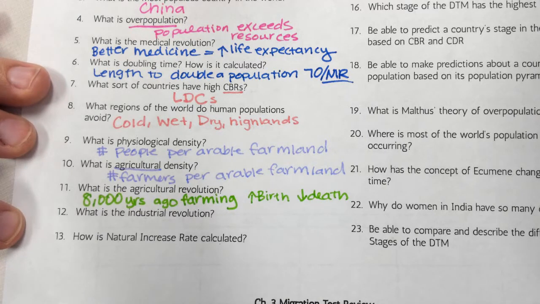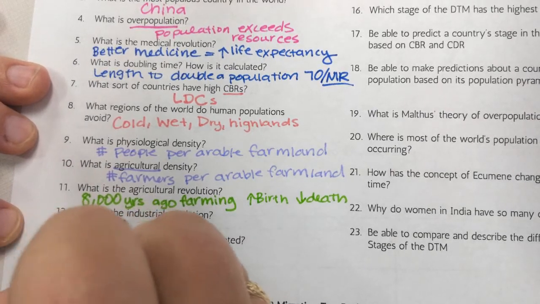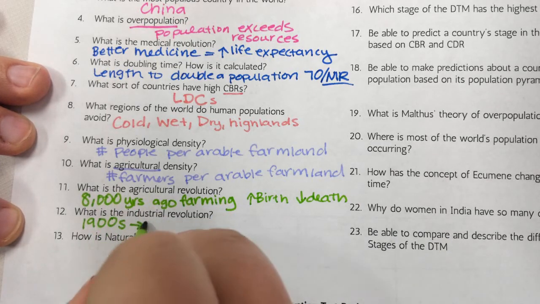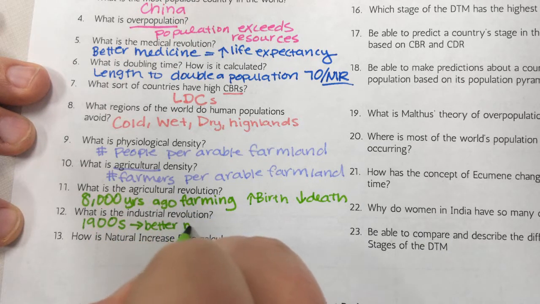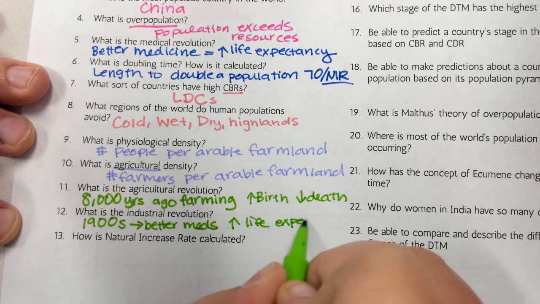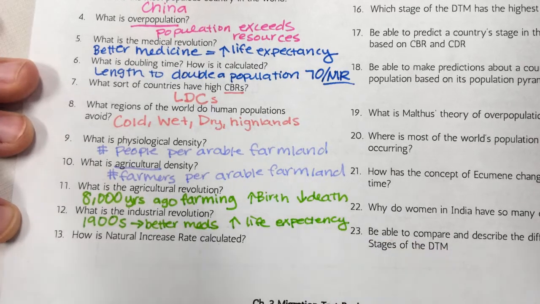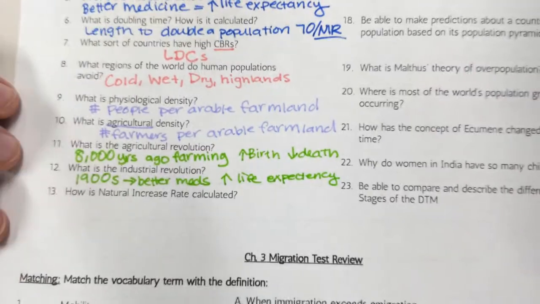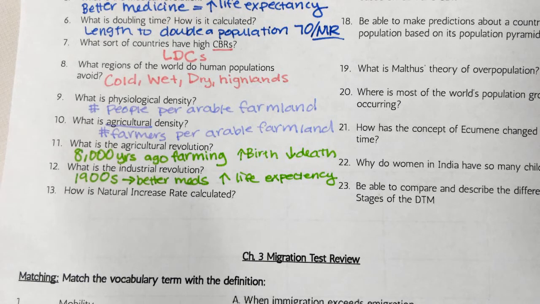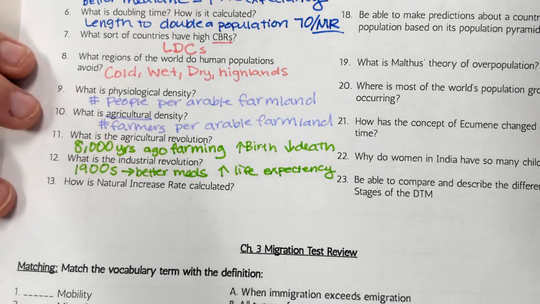The Industrial Revolution, that's about in the 1900s, where we had better medicine. But most importantly, there was not just better medicine because we had better technology, but also an increased life expectancy because we all of a sudden had all this technology to keep us safe and to find things, and people had jobs, and people had the ability to kind of control their own destiny a little bit more, because when you have your own job, you can work, you have your own money, things like that.